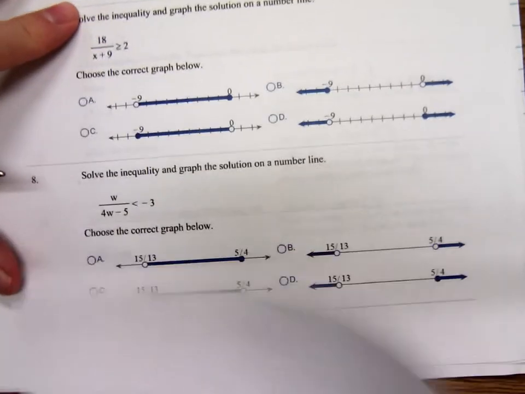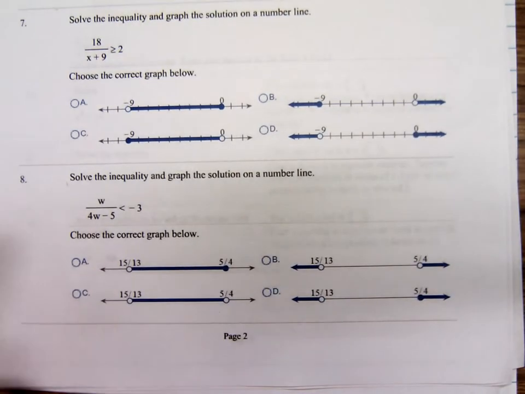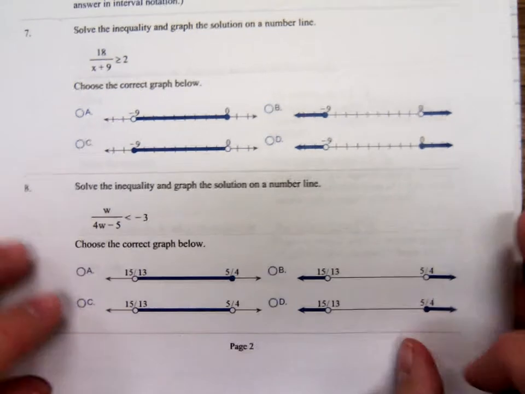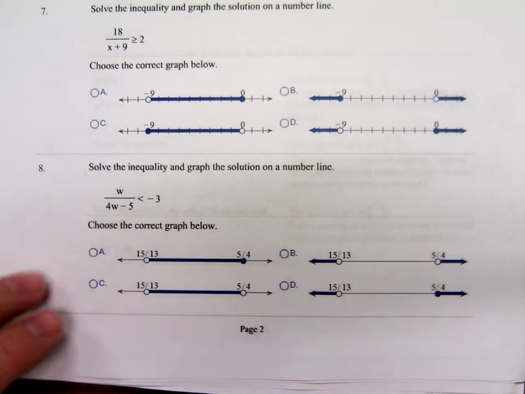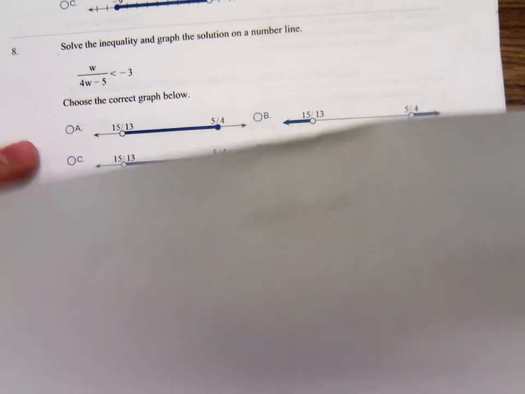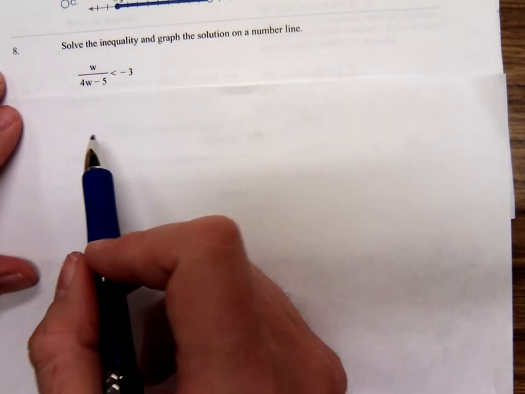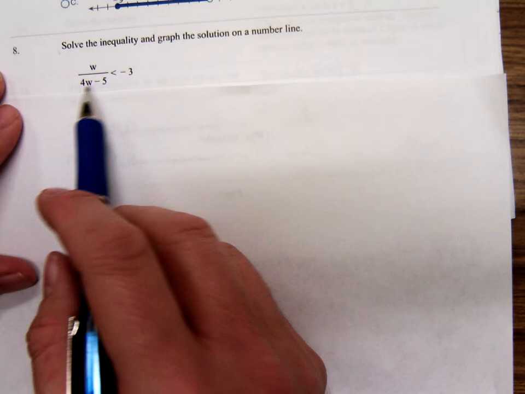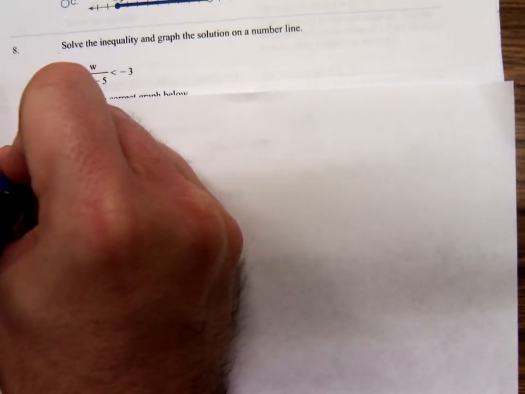Notice on this one, all you got to do is just multiple choice, pick the graph. 7 and 8, both of those. But you know something? I'm going to hide those answer choices. So on this one, are we going to have any denominator cut points? Yeah. My habit is to always find the solution cut point first, but you don't have to.